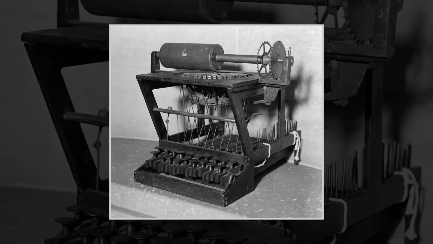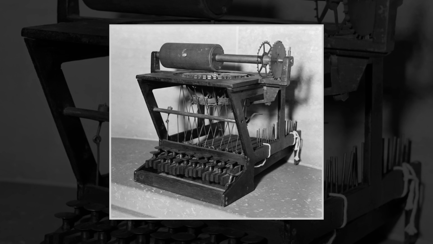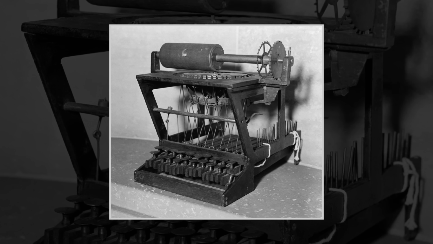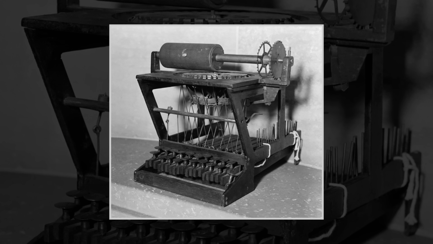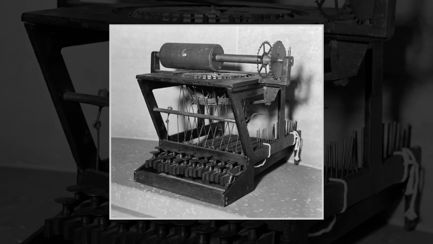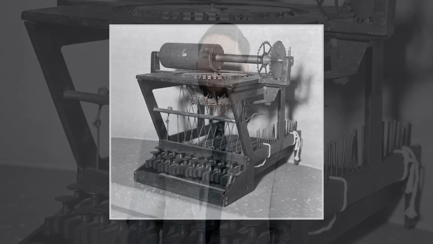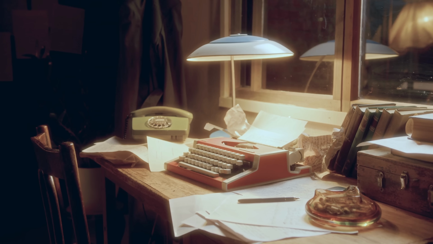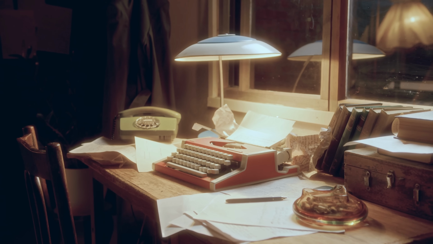His early models actually looked a lot like a piano with 2 rows of keys. For a brief moment, it seemed perfect. Anyone could sit down, find the letter they needed, and strike the key. But almost immediately, a massive problem emerged. The machine simply couldn't keep up with human hands.